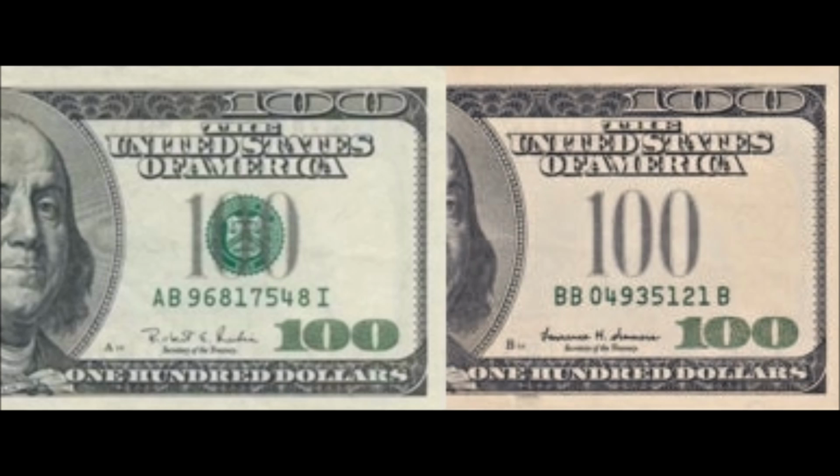Now, there were some examples where that green overprint of the seal never got registered onto the note. This is a fantastic error to find, and they're about as rare as finding a nice, fancy serial number.